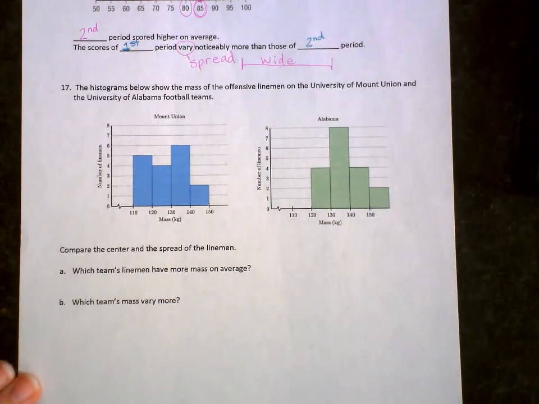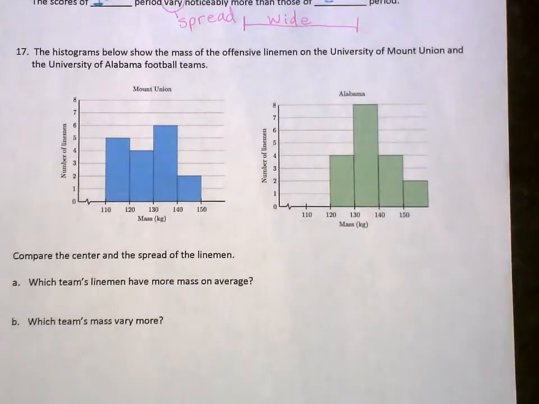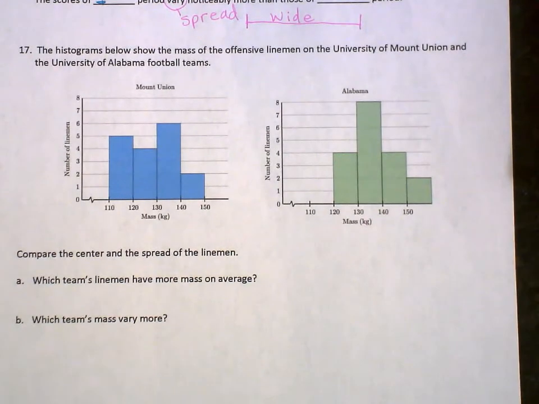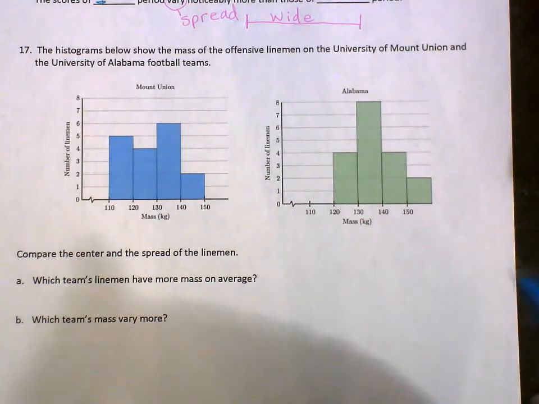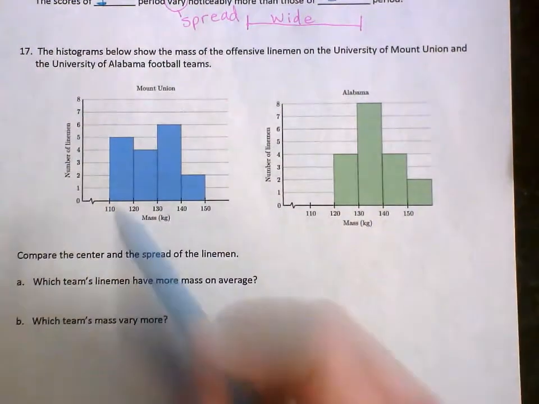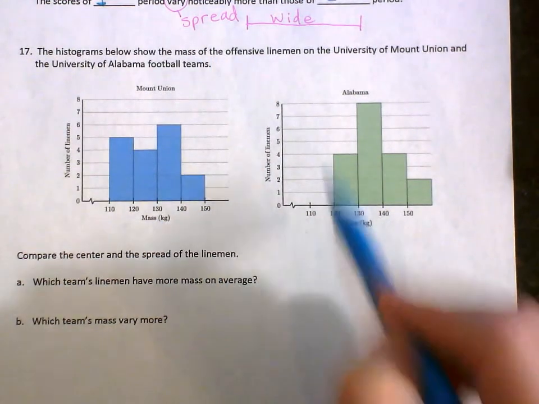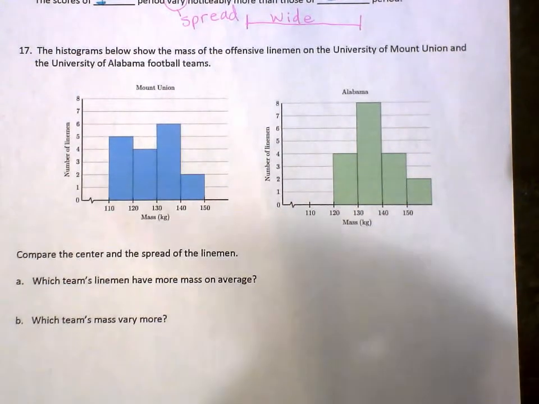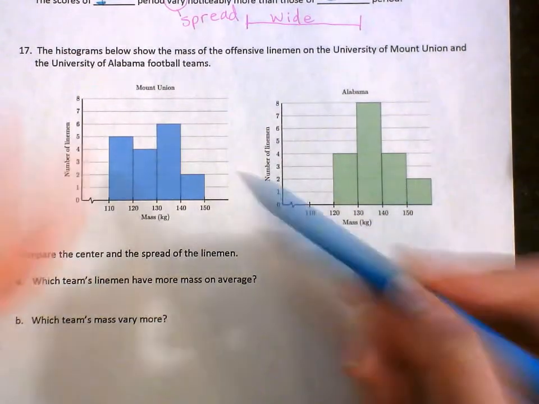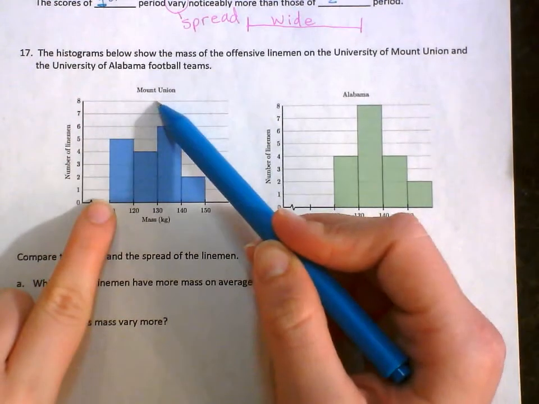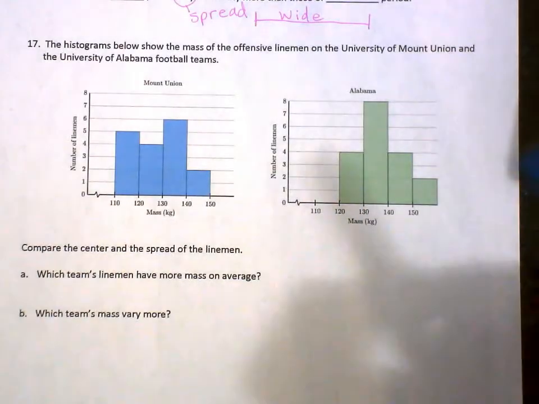All right, number 17. The histograms below show the mass of the offensive linemen on the University of Mount Union and the University of Alabama football teams. Okay, so what does that even mean? Histograms. Okay, that's these graphs. So we have two histograms. They show the mass. That's the weight, how much they weigh, the players. These offensive linemen, that's just players on the team. It's a certain part. So we have the weights of people on the Mount Union team and the weights of people on the Alabama team.